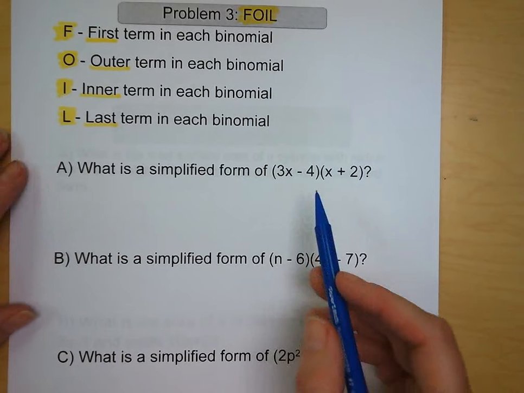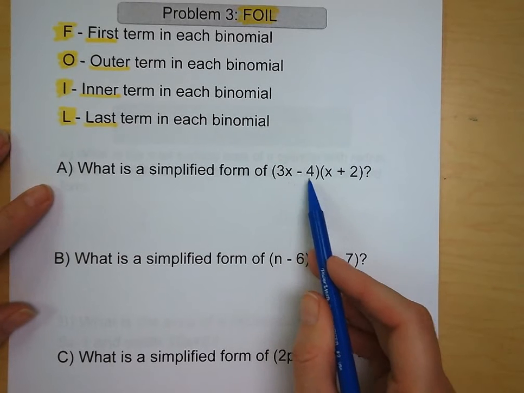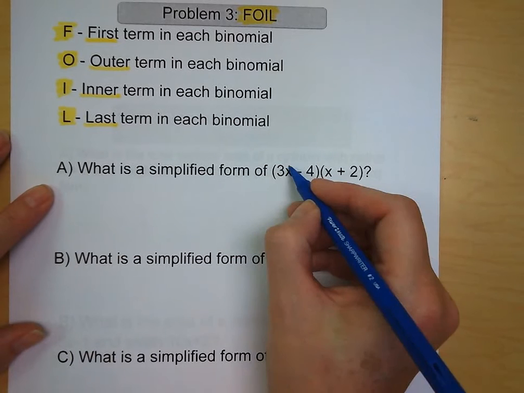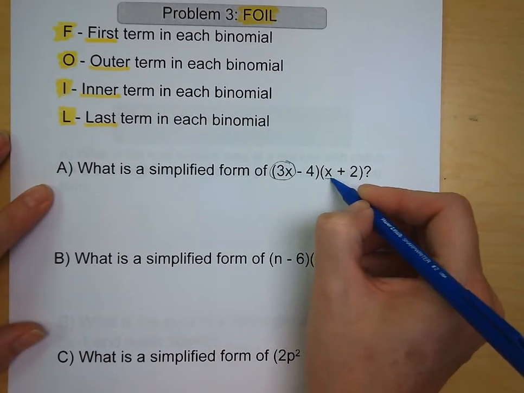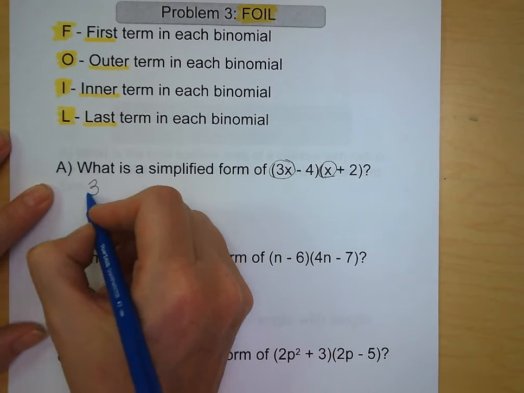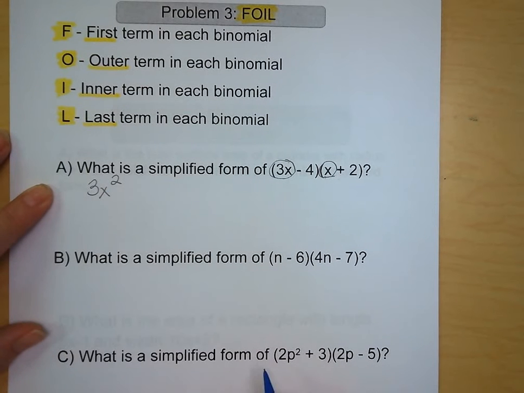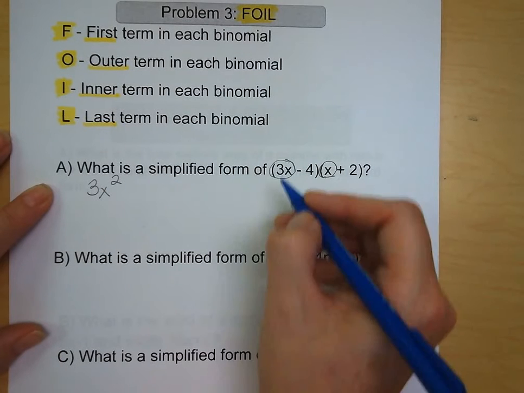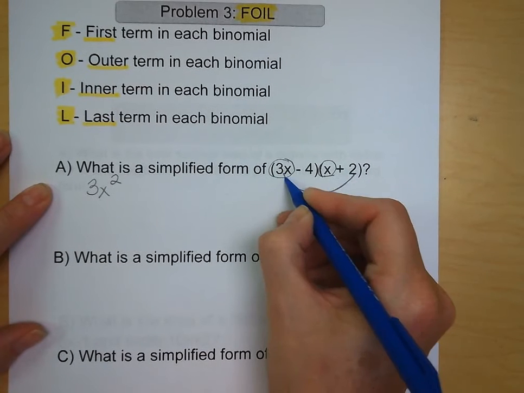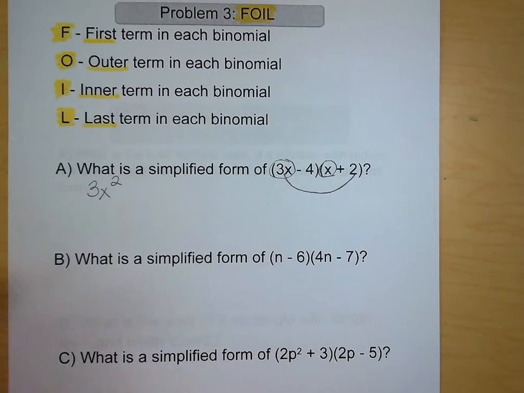So we have the quantity 3x minus 4 times the quantity x plus 2. So the first step is to multiply the first term in each of the two quantities. So 3x times x is 3x squared. Now we multiply the outer terms. So the ones on the outside, so 3x times 2 will give us 6x.